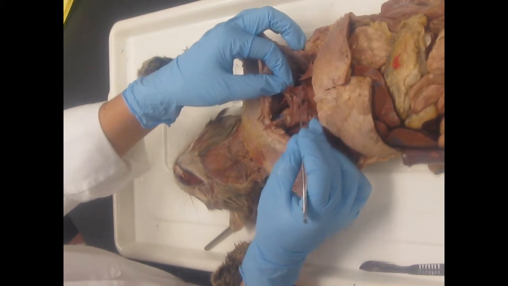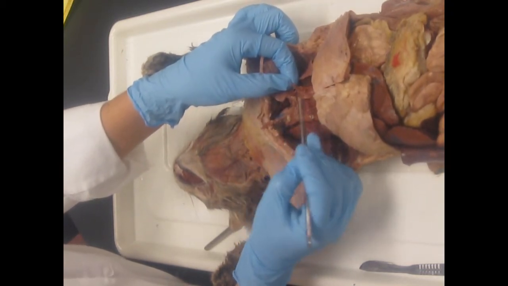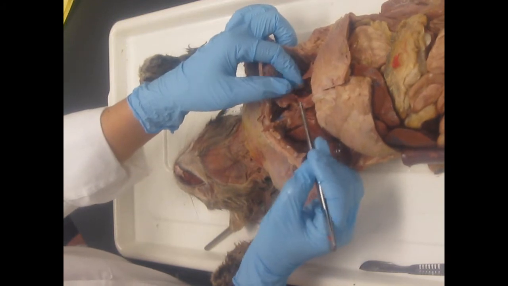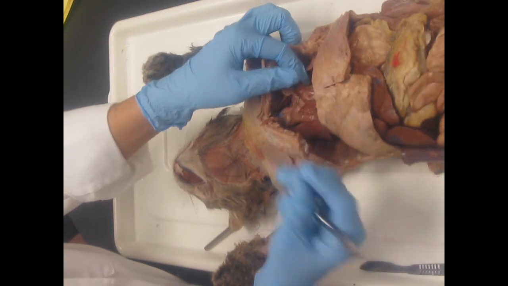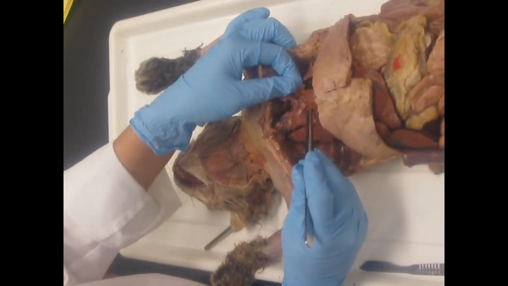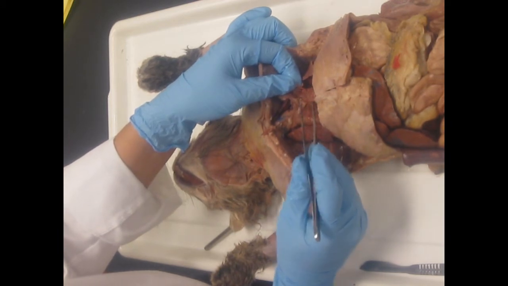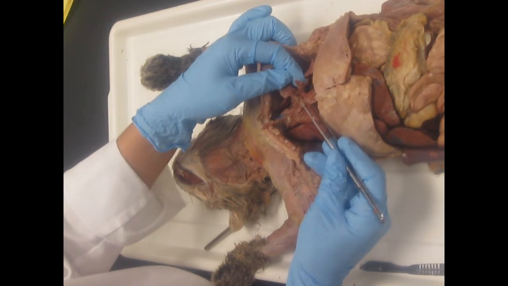This layer is the mediastinal pleura. The fibrous layer, this one, is the parietal pericardium. So you have three layers here. On the heart, visceral pericardium. Around the heart and fibrous, parietal pericardium.